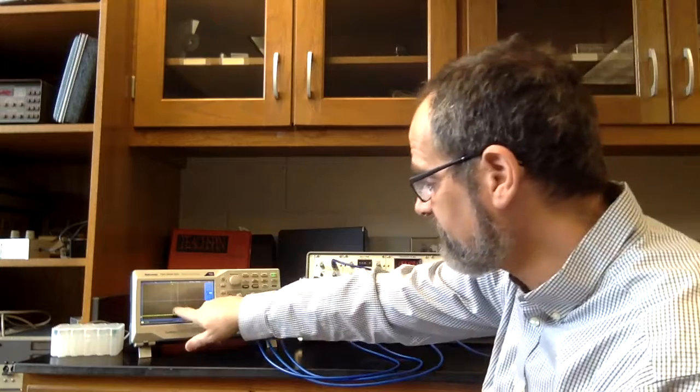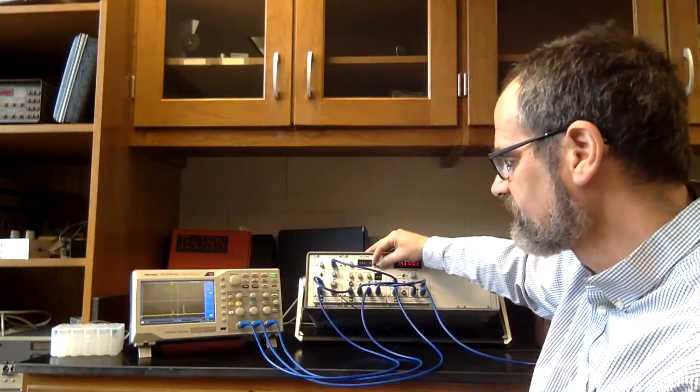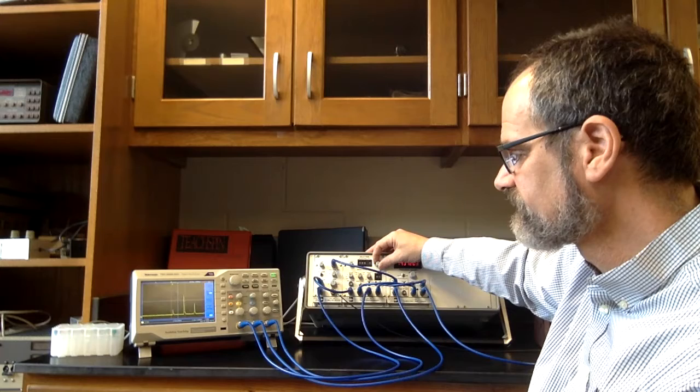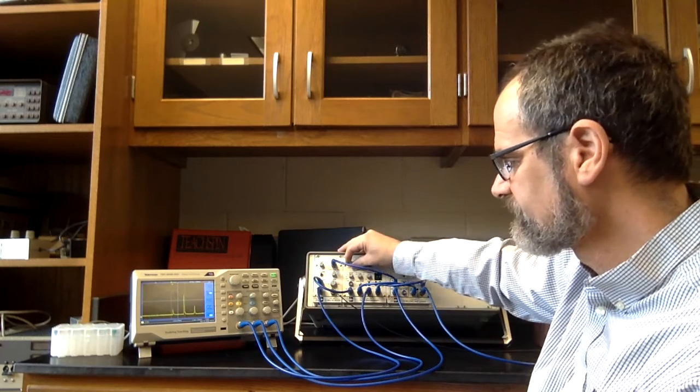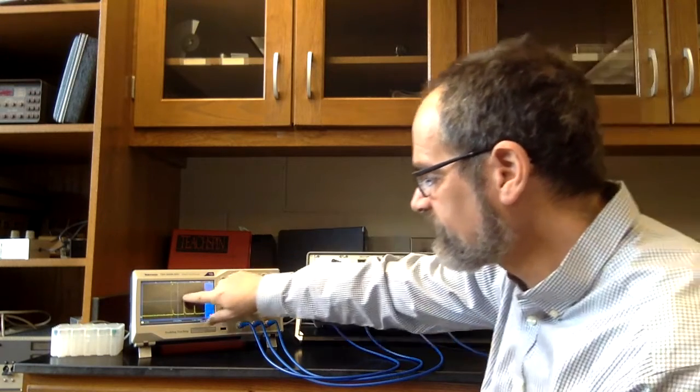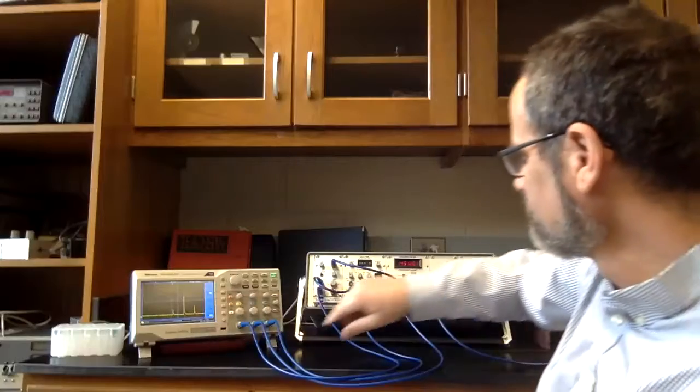This one is a pi pulse, that one is a pi/2 pulse, so we'll make the signal as large as possible there. Notice that when we do this, we also get a third pulse we'll talk about in a little while. That's called the spin echo, but it's not important right now.